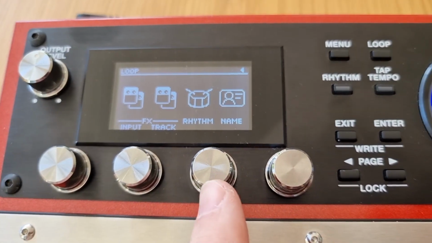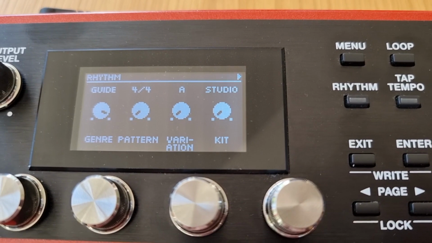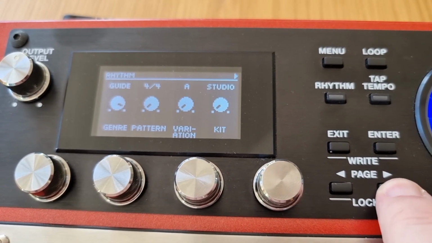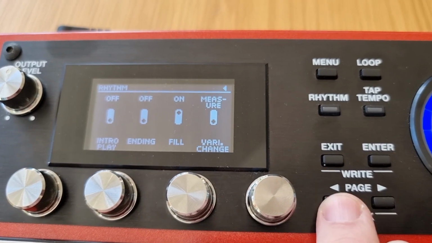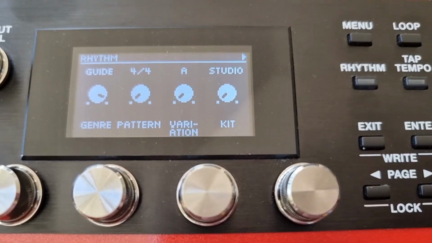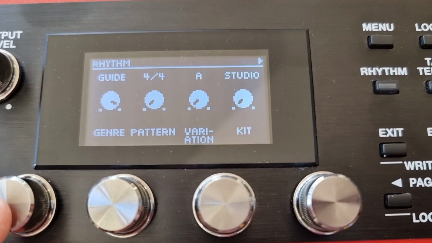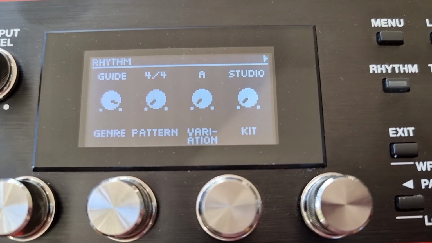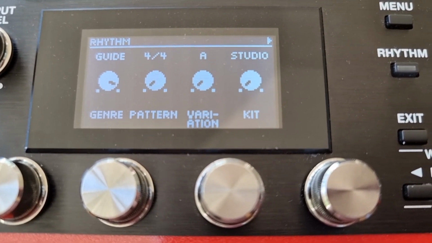So if we first hit the Rhythm button here, we push it down, and then we can access the parameters within Rhythm. And I can obviously page across, and you can find further options along there. So let's start on page number 1 with Genre. So the first knob along here is Genre. So this just gives us the option to choose from selecting a different range of genres or styles, depending on what kind of beats you're after.